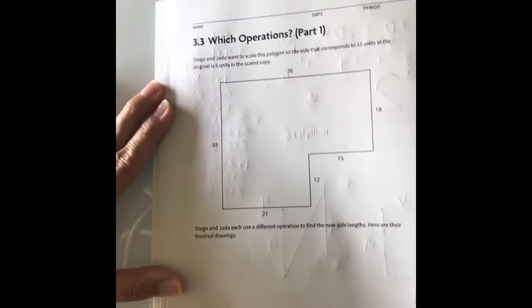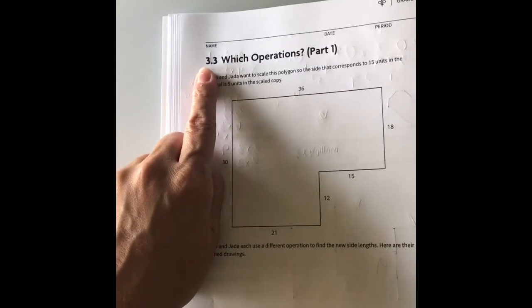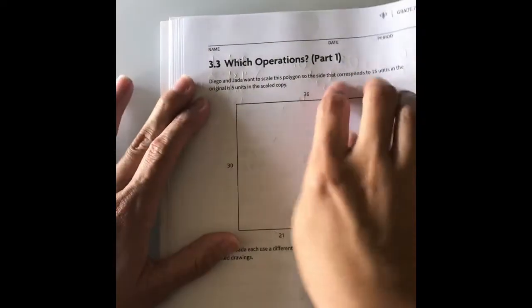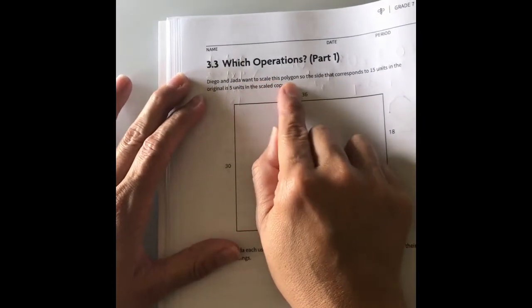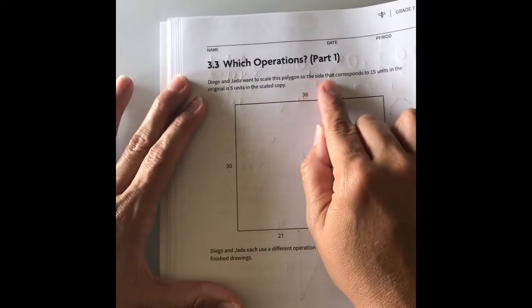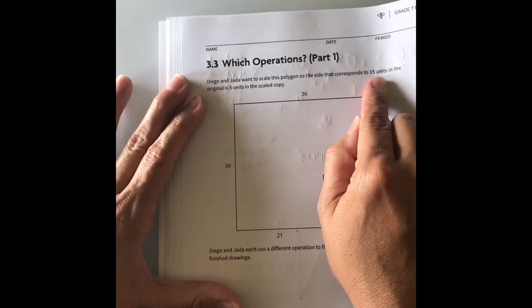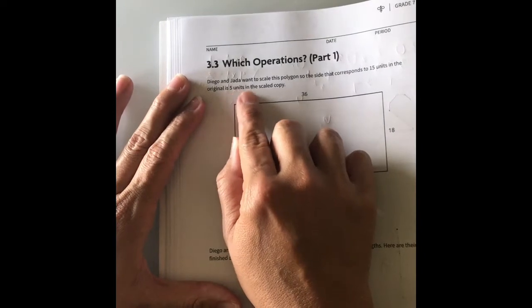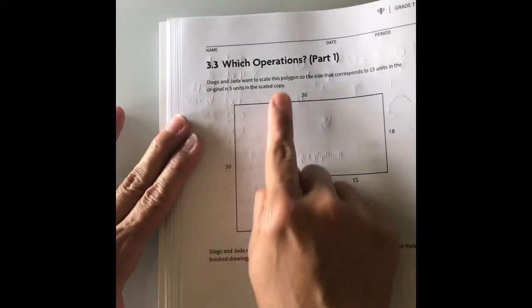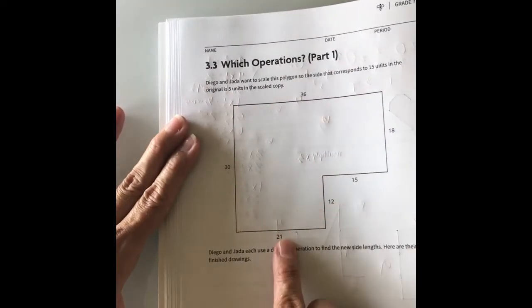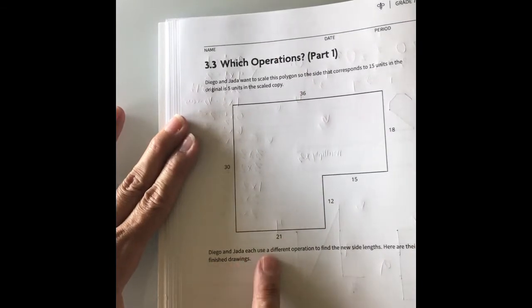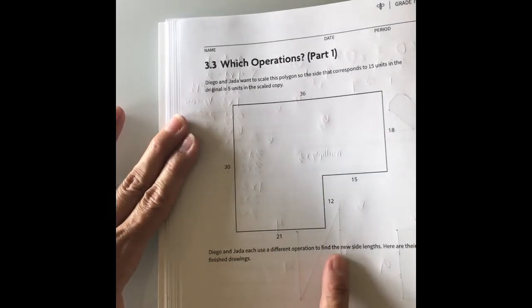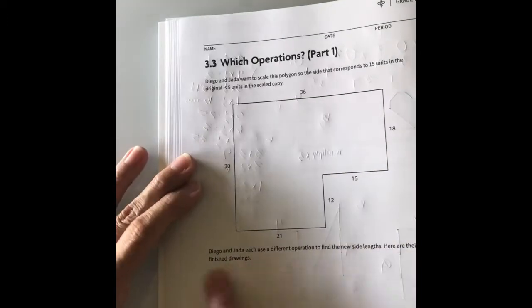All right, we are on page 31, lesson 3, section 3, which operations, part 1. Says, Diego and Jada want to scale this polygon, so the side that corresponds to 15 units in the original is 5 units in the scaled copy. So we have 30, 36, 18, 15, 12, 21. Diego and Jada each use a different operation to find the new side lengths. Here are their finished drawings.